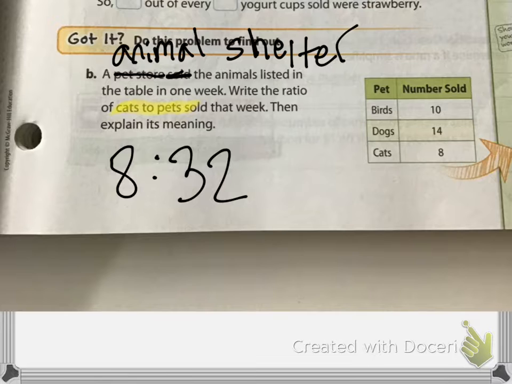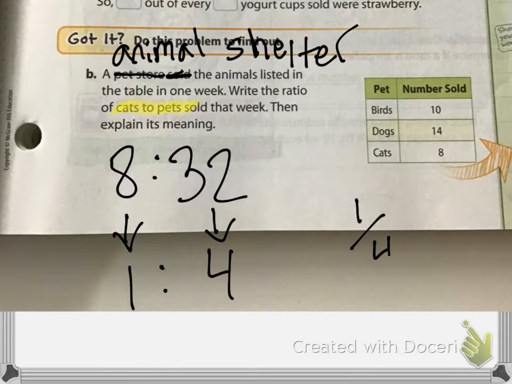Let's think about that. What can we simplify both of them by? Yes, Emerson. 8. We can simplify them both by 8. What's 8 divided by 8? What's 32 divided by 8? It's not 2. It is 4. So our fraction is 1/4.